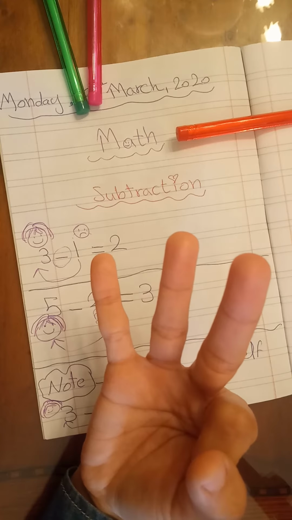And another note: any number minus itself equals what? Equals 0. Thus, I can say that 3 minus 3 equals what? I'll solve it the same way. Once I see the minus sign, I know that I have a baby and a mommy.